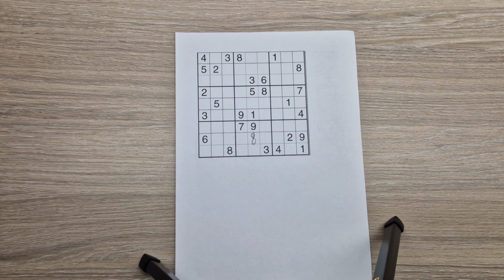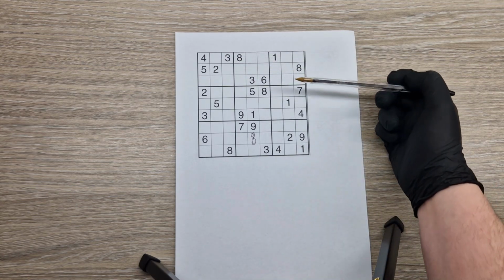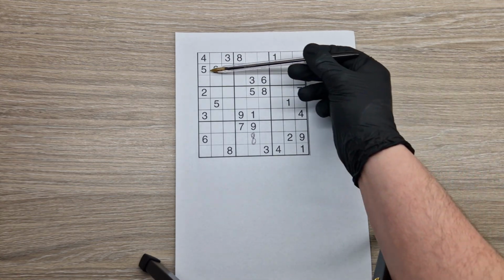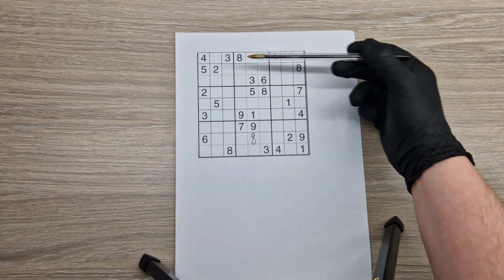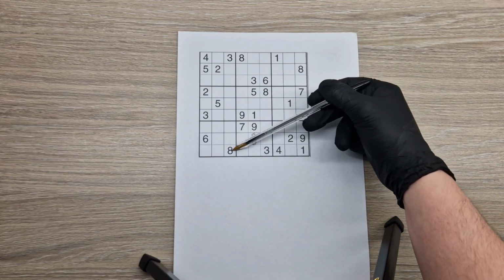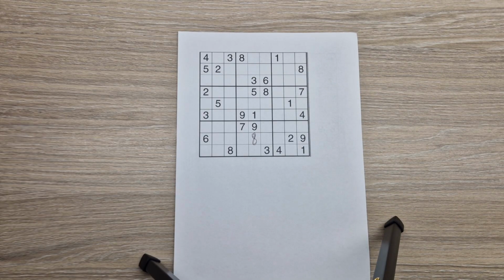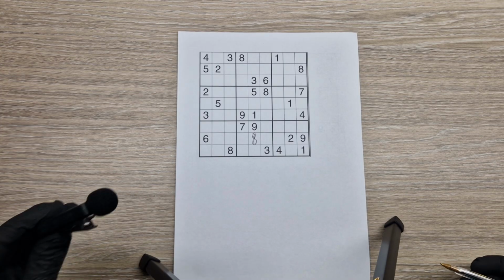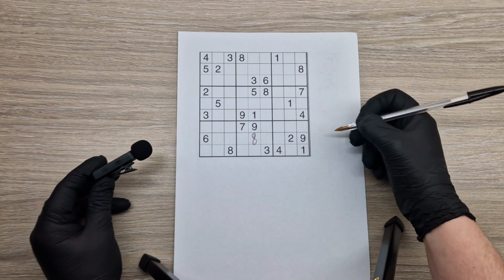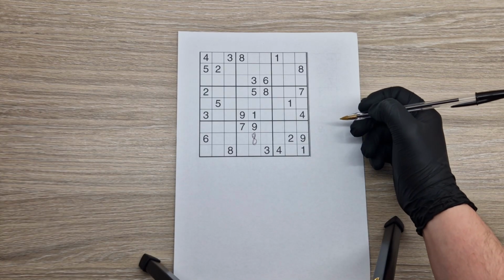And if we look to see if we can get another 8 here, this square or that square, but then we can't narrow it down any further. So maybe we leave the 8s for now.